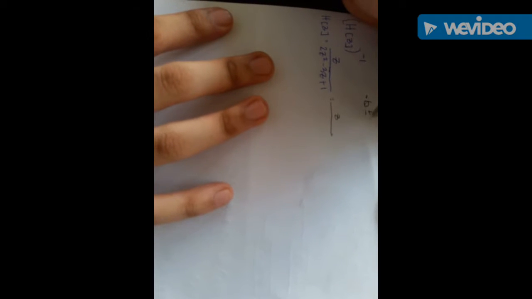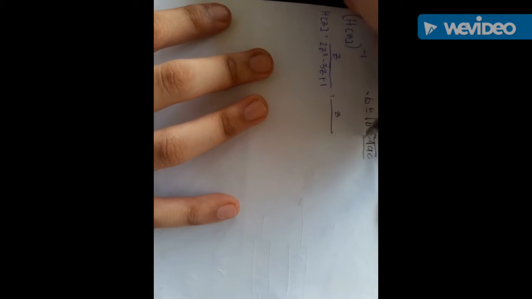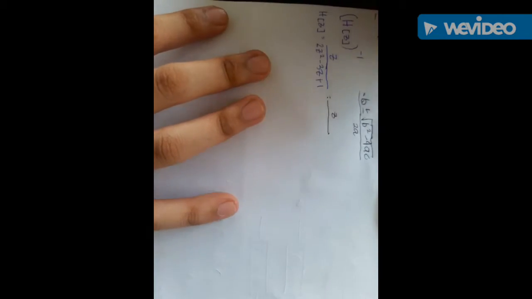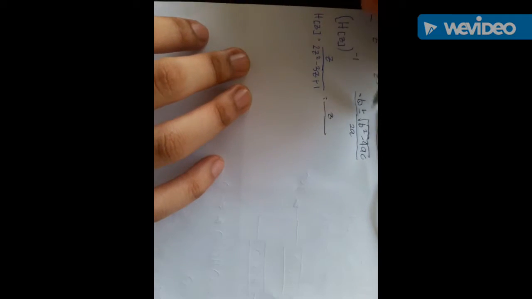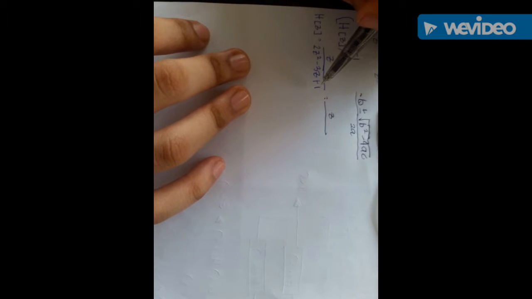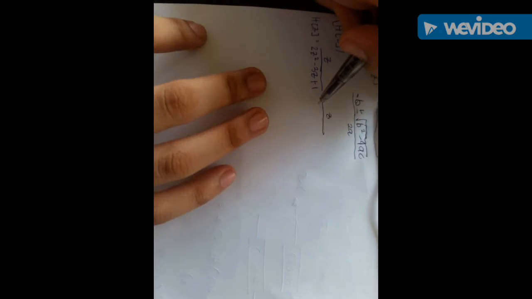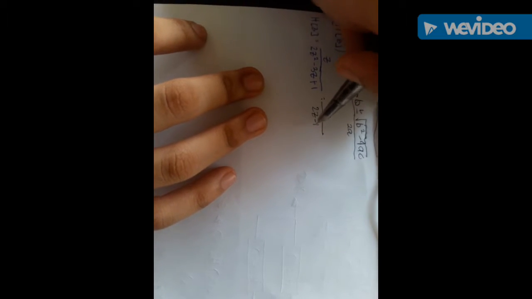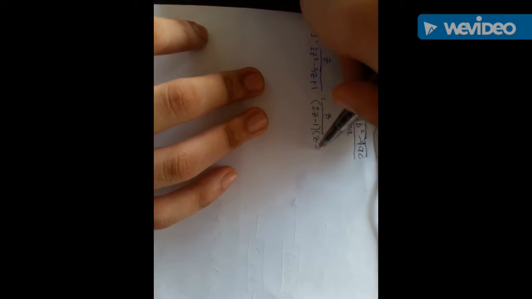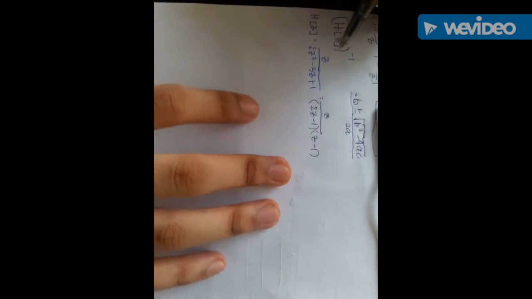By the way, the factoring formula, for those who forgot how to factor out this denominator, is equal to negative b plus minus square root of b squared minus 4ac over 2a. So this quadratic equation formula for factoring is applicable to this problem. But for the purpose of time management, we will directly take a factor of this problem. It's 2z minus 1, z minus 1. After that, we can do a partial fraction in this problem.